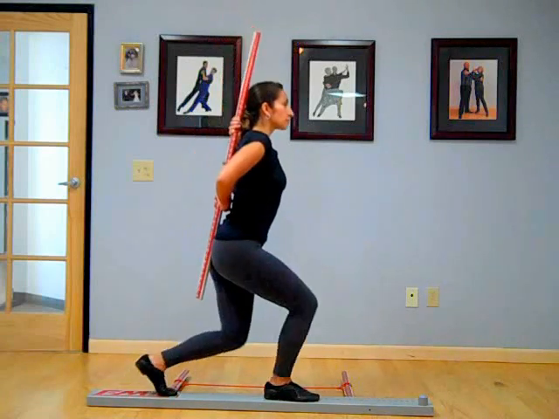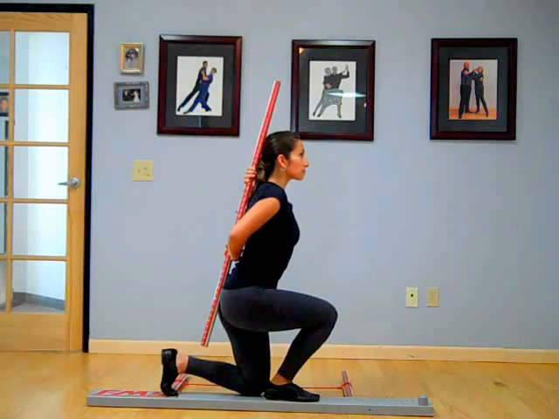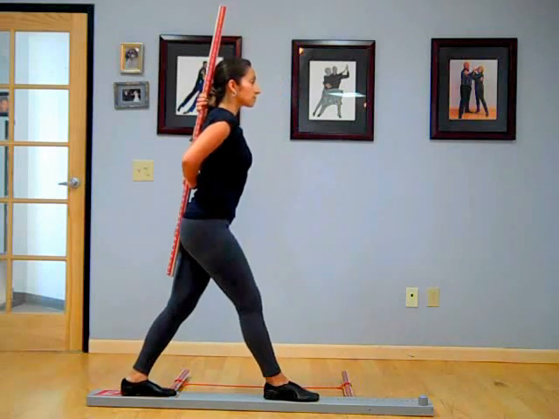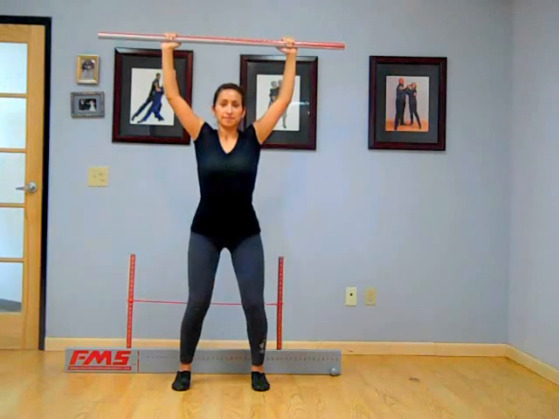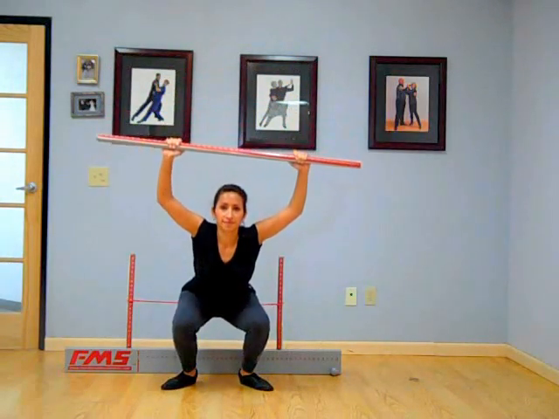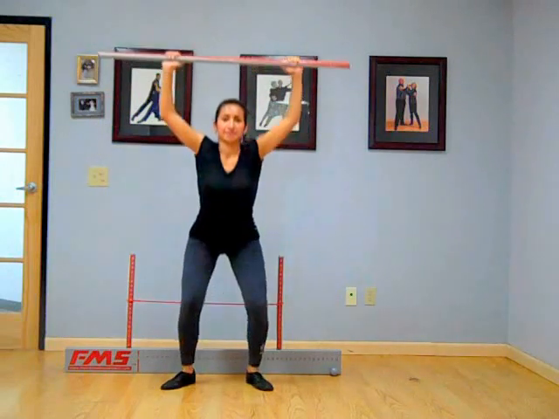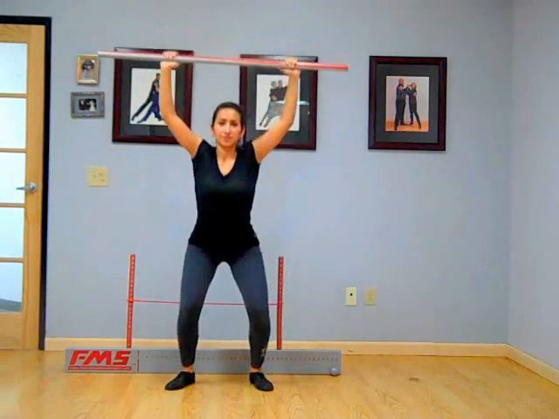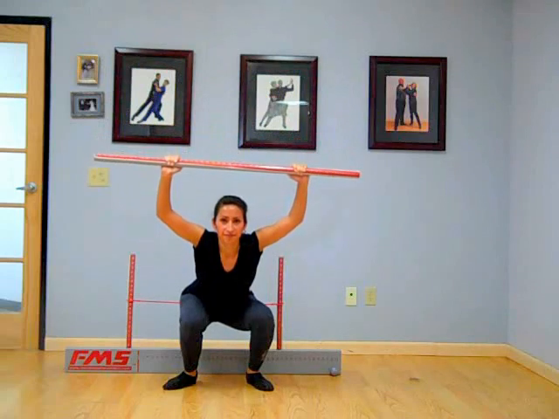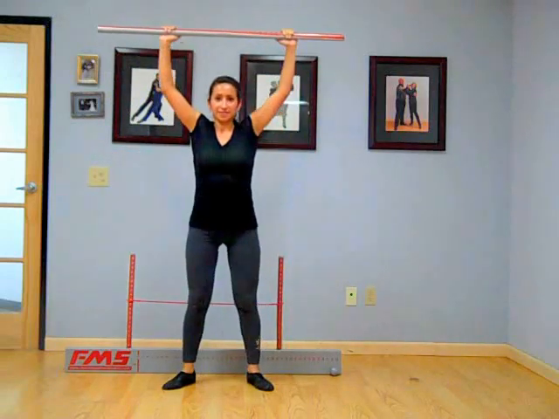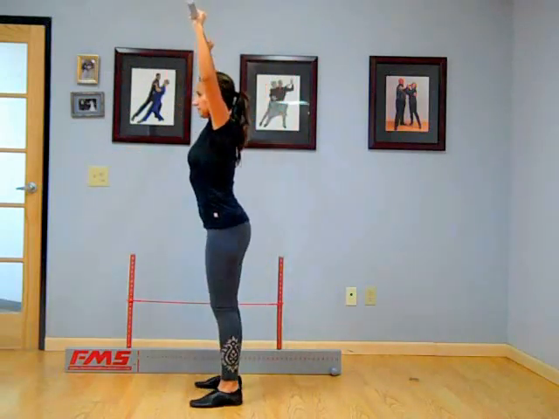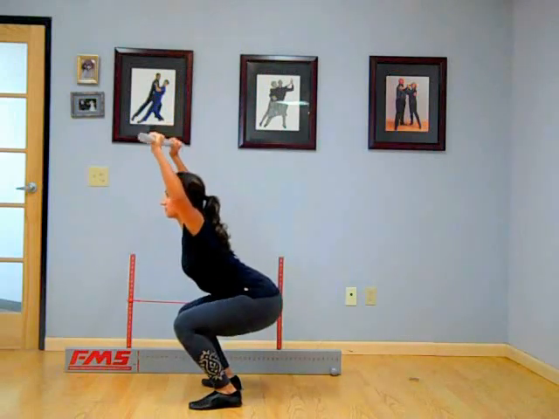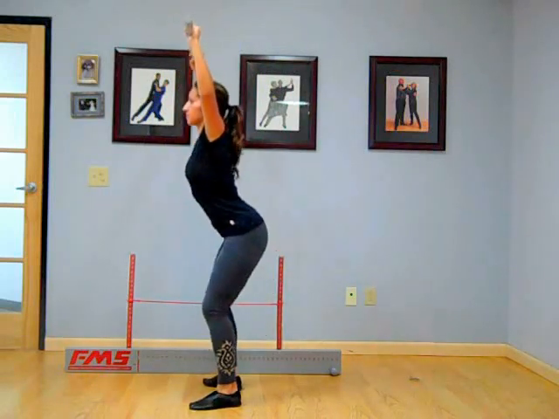But the question really is, how come she can perform these patterns well, but not so well in the deep squat pattern? If all these muscles are working together, can we really assume that it is a muscle or joint problem? Or could it be that she has a pattern that is not recognized in her brain that allows her to move well in the squat pattern?